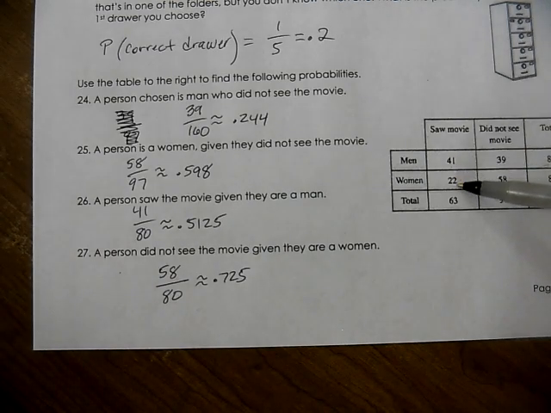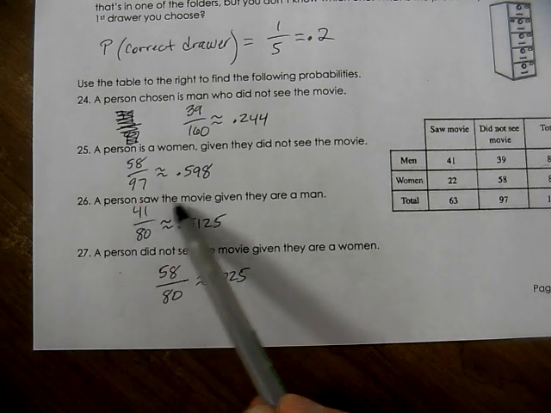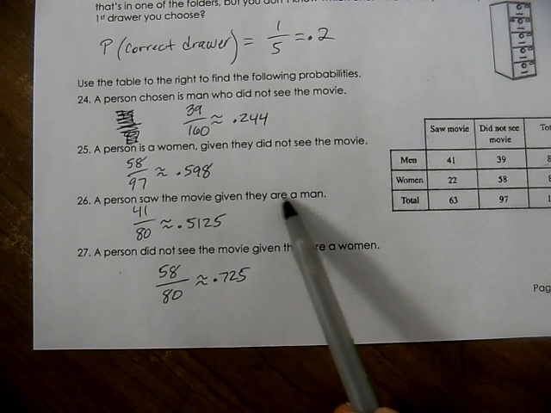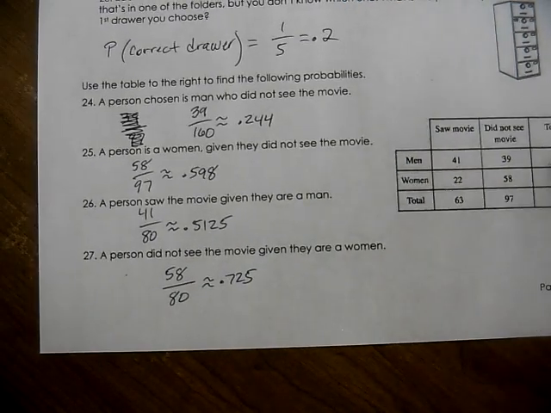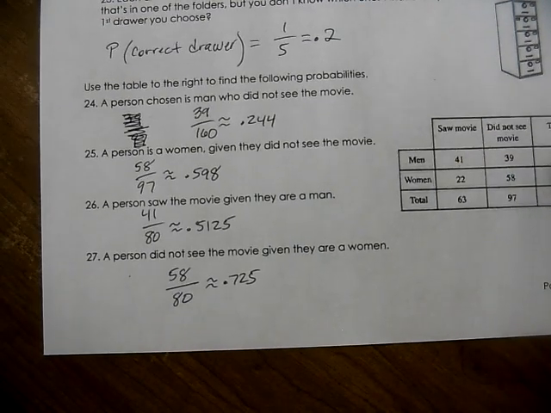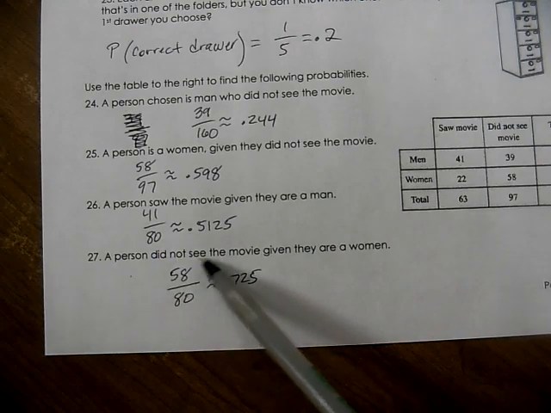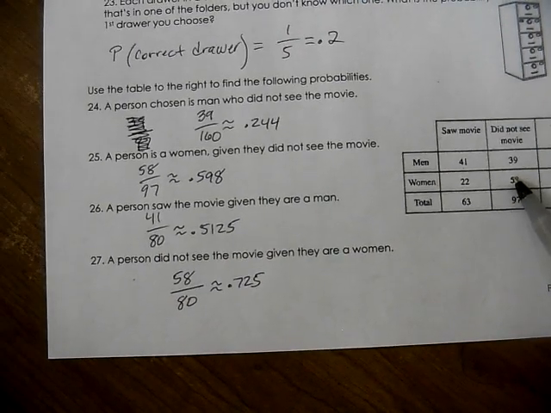Of all the people that did not see a movie, that was 97 of them, and that saw the movie were 63 of them. So when it says a person saw a movie, given that they were a man, you only look at the man's line, and you say saw a movie, given it was the guys. Did not see a movie, given it was a woman.